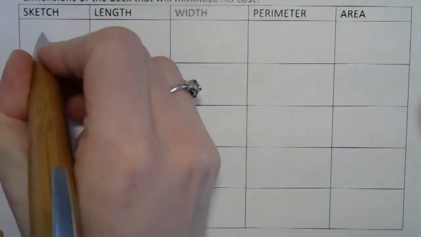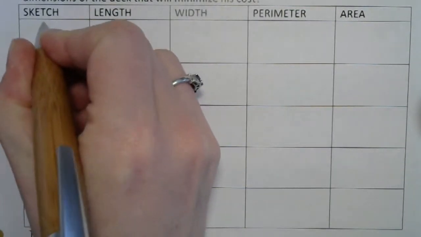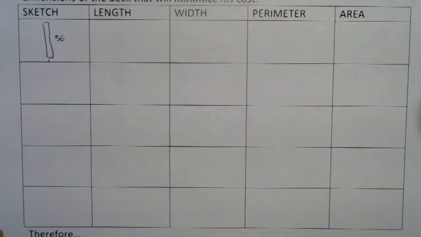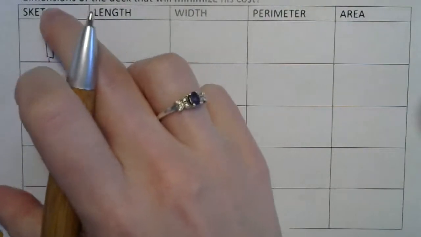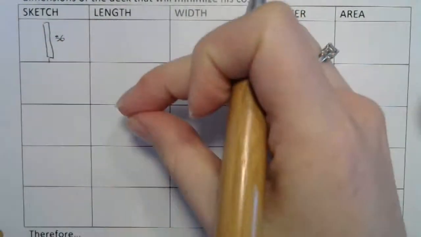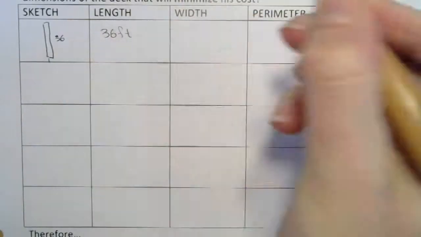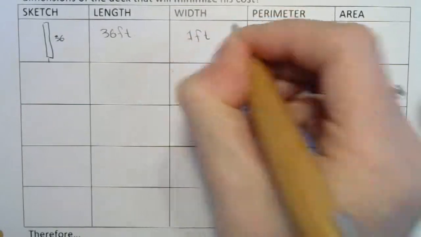So the first thing I can think of is one way to get 36 is to do a 36 by 1 patio. Basically that just means take each patio square and line them up straight in a row. So the length of this would be 36 feet. The width would be 1 foot.